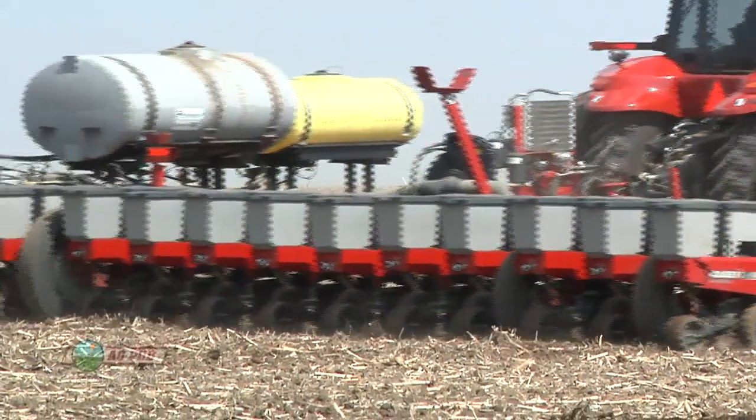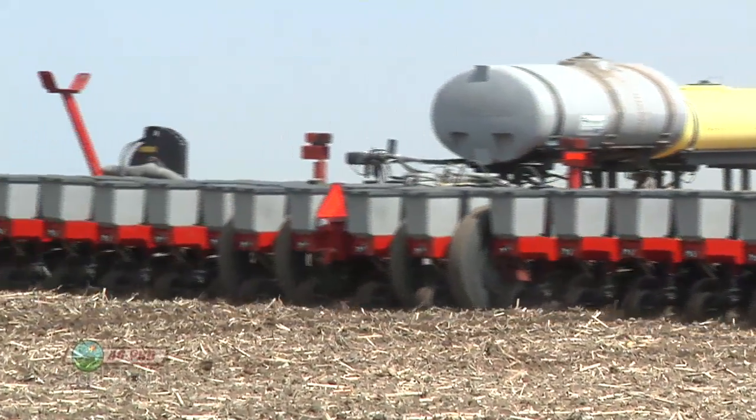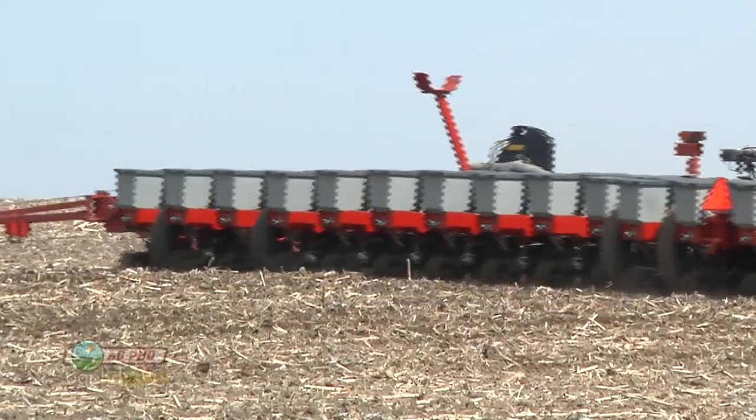Yep, so we don't know what types of conditions we're going to end up with this year, but we do know that if you've got a history of Goss's wilt and you're in an area with a history of Goss's wilt, you're much more likely to get this particular disease. So why take the chance? Don't plant a corn hybrid that doesn't have good tolerance to Goss's wilt.